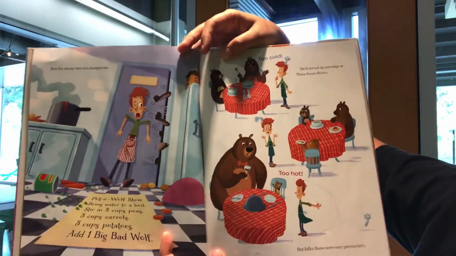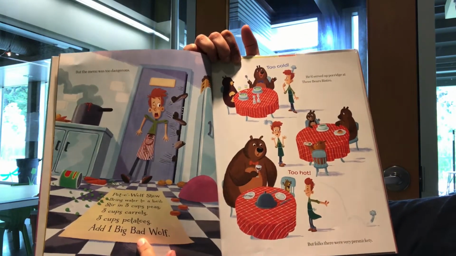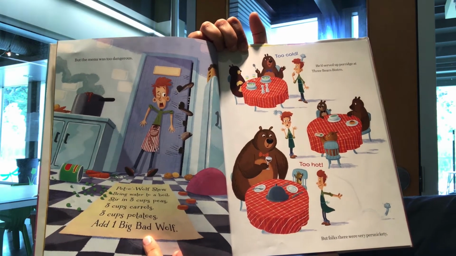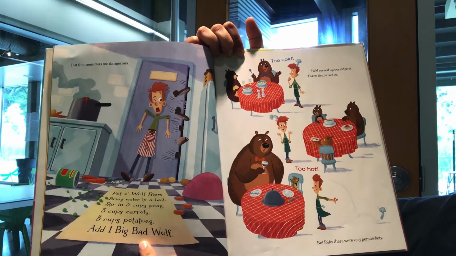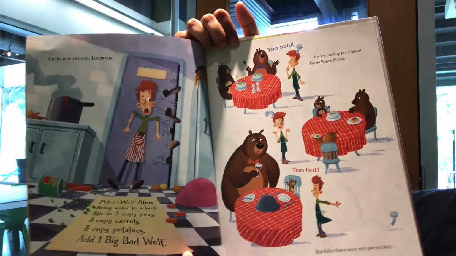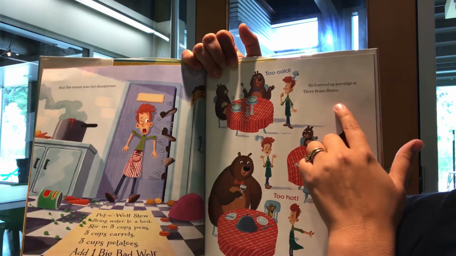Okay, he's got a recipe right here. It says pot of wolf stew. Bring water to a boil, stir in 3 cups peas, 3 cups carrots, 3 cups potatoes, and 1 big bad wolf. And then over here, he'd served up porridge at 3 Bears Bistro.